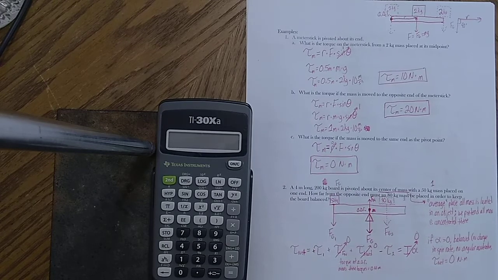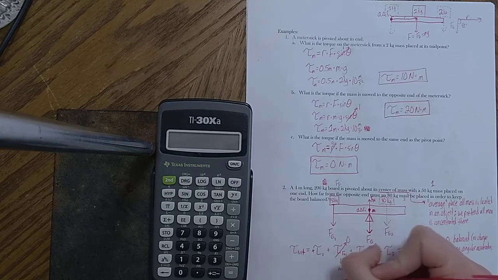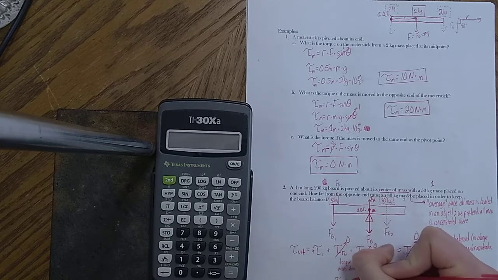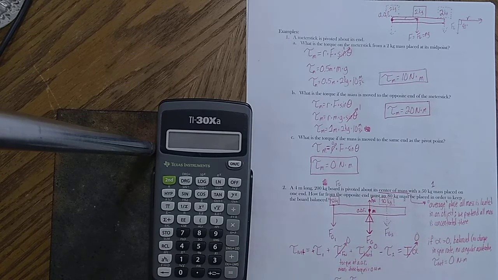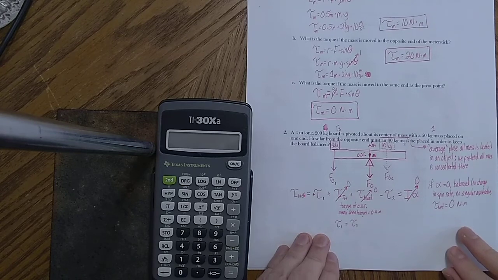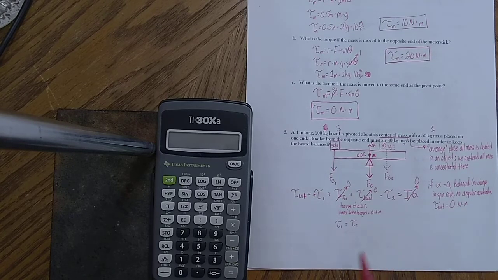Now, all that's left is to set these torques equal to one another, tau 1 and tau 2, meaning the torque from this object and the torque from this object. Because this is 0 and these are 0, I can just pop this over to the other side, and I get tau 1 equals tau 2. I'm going to move this up for you guys. There we go. Okay. Each of these torques can be calculated by using RF sine theta.